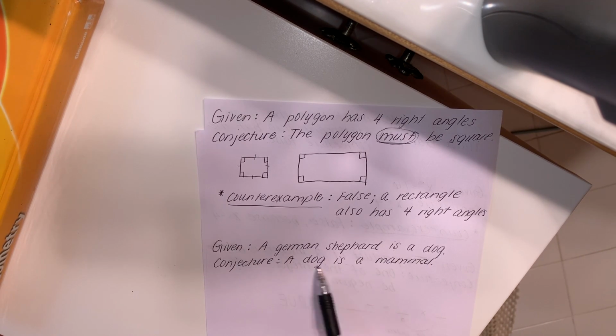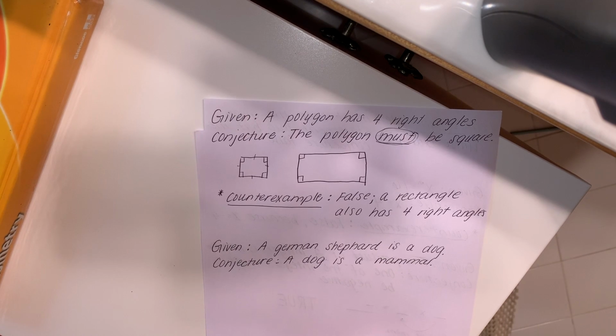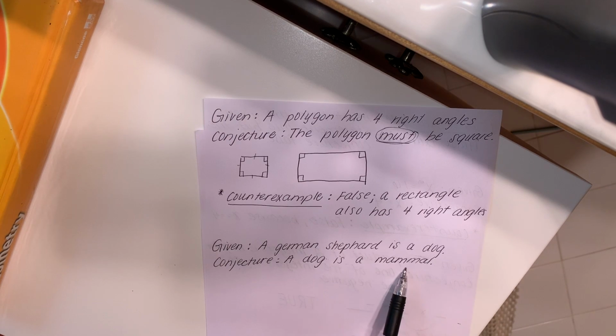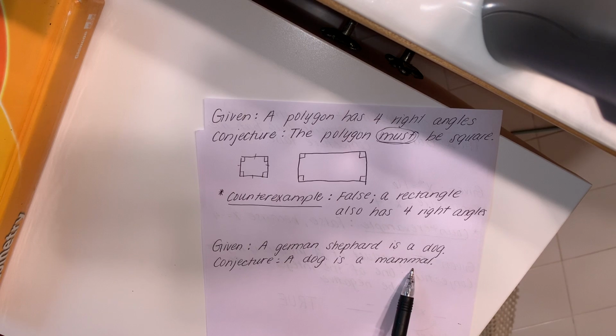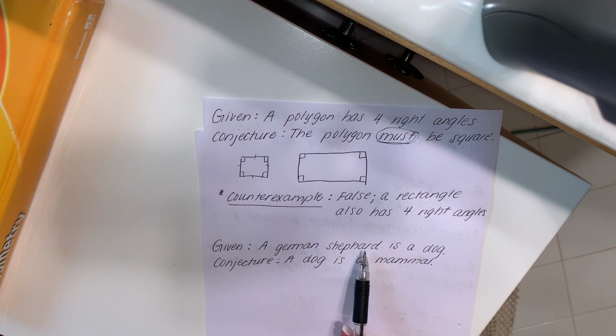Now, I don't know about you, but I don't know about a dog being anything else but a mammal. Dogs are warm-blooded. They have natural births. You know, they're very similar to cats and humans in the sense. But I don't think it's a reptile. It's not an amphibian. It's not a fish. So yeah, you know what? A dog is a mammal. That is something that we can conclude about a German Shepherd, okay?